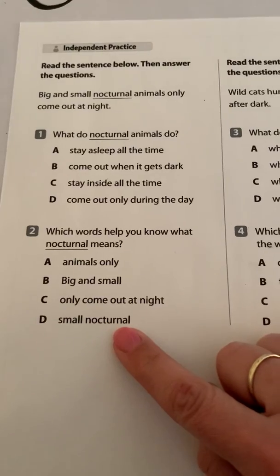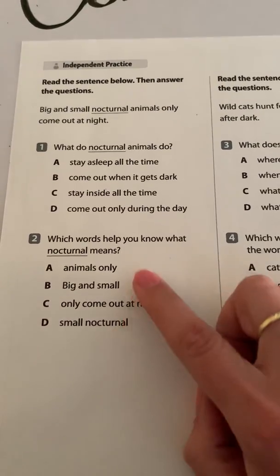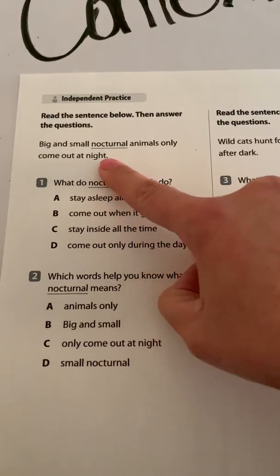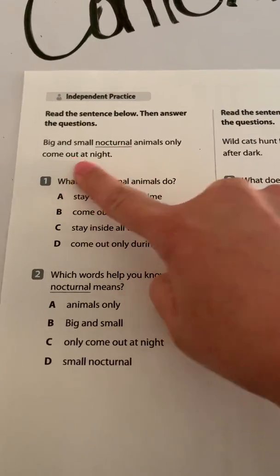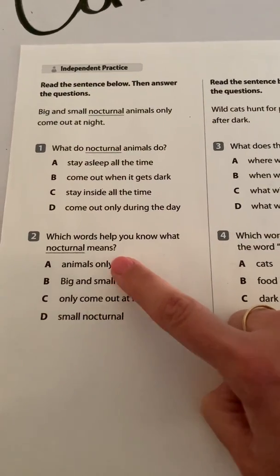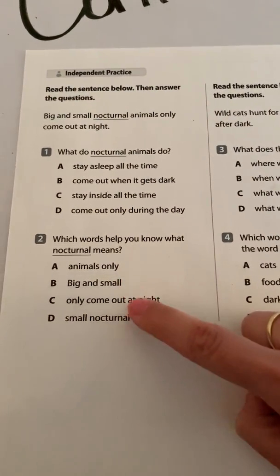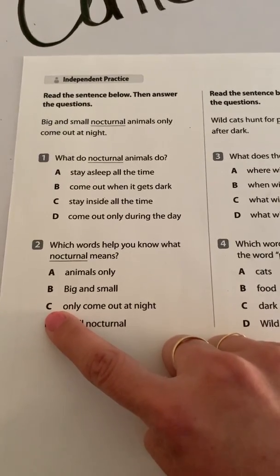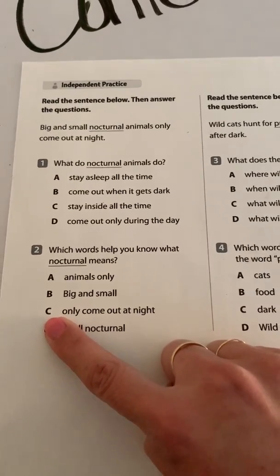Number 2, which words help you know what nocturnal means? What I learned from this is nocturnal animals only come out at night. So the part about night, that's what helped me. Not the word animals, not the words big and small, only come out at night. The answer I picked was C. If you picked C, give yourself a star.